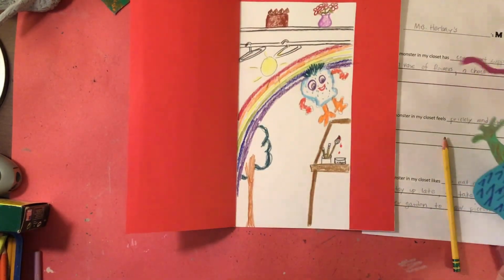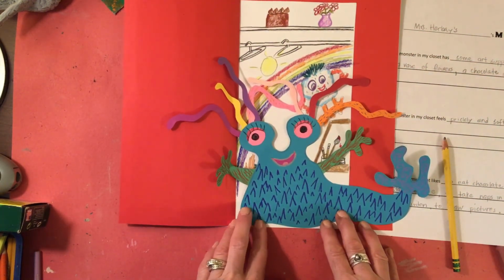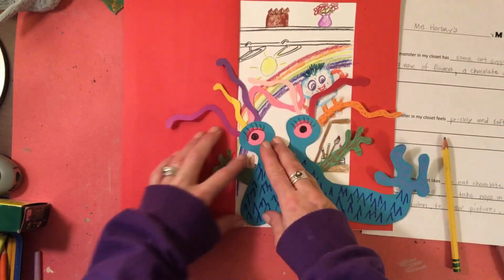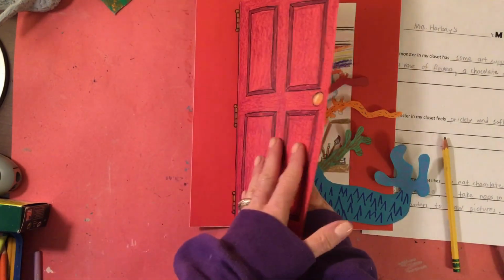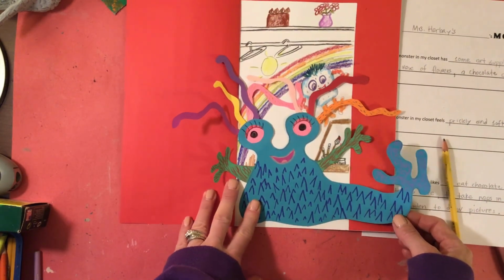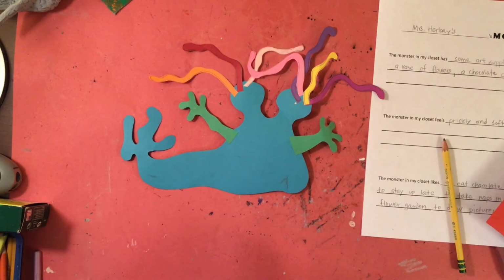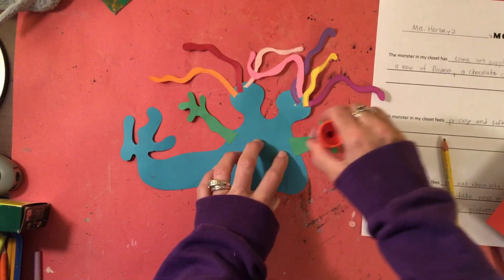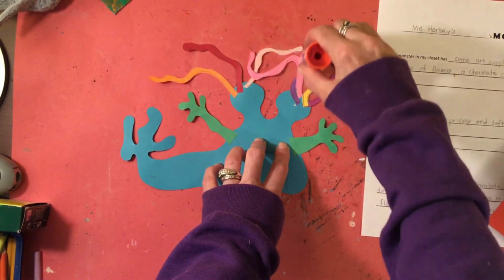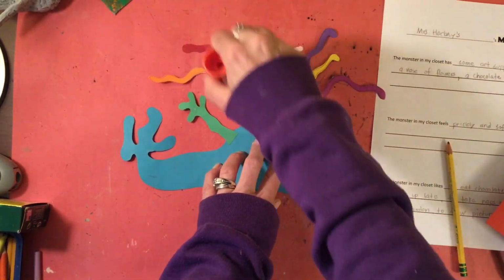And so now for the last part, what we're going to do is figure out where we want to stick our monster. And it is okay if part of the monster overlaps onto here, because then when we fold it, it will just fold on there like that. So what we'll do is, I'm just going to turn our monster over. We're going to grab our glue stick and we're going to put glue on all of the parts and pieces, depending on how many parts and pieces your monster has.